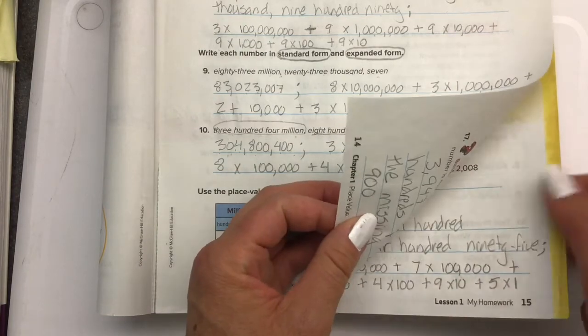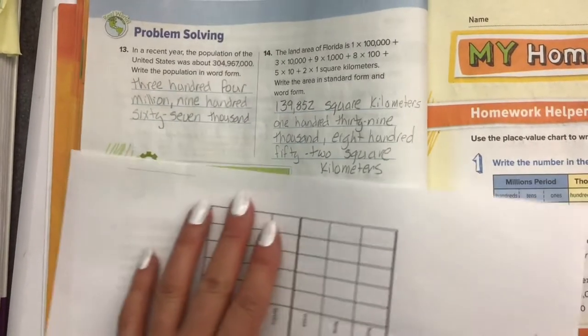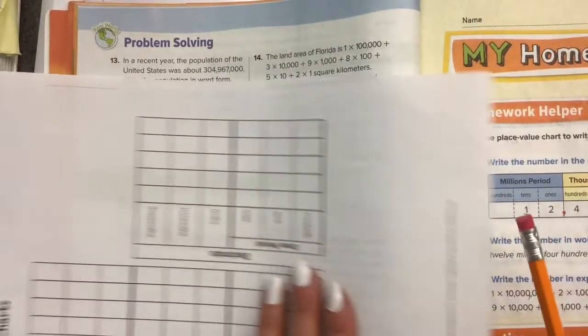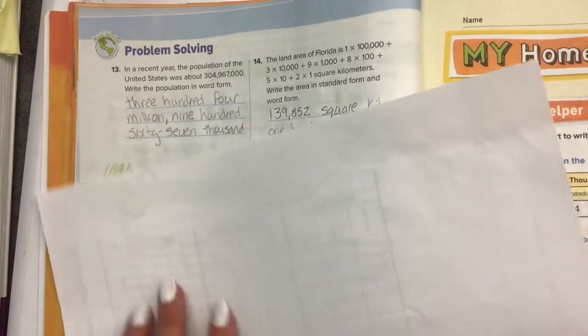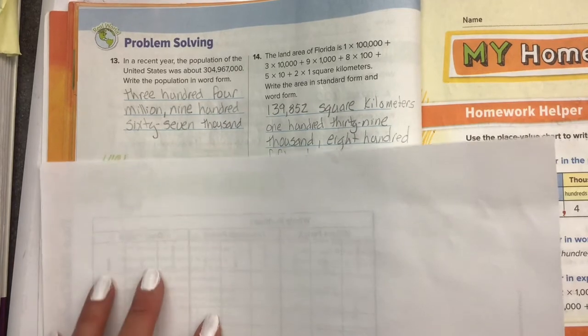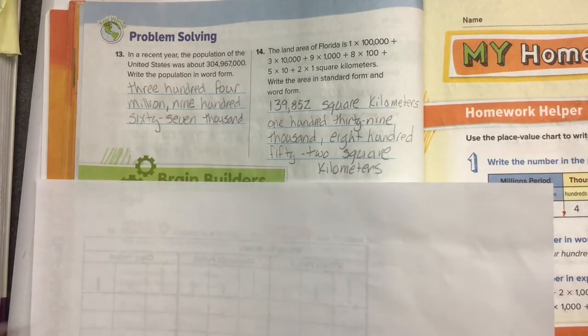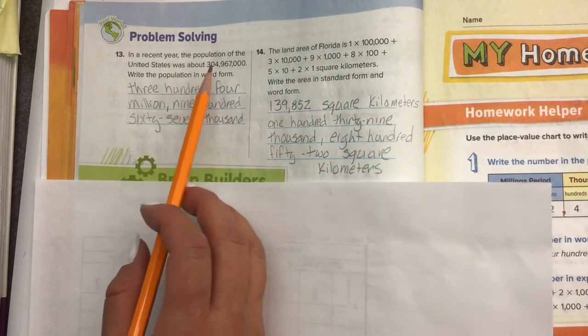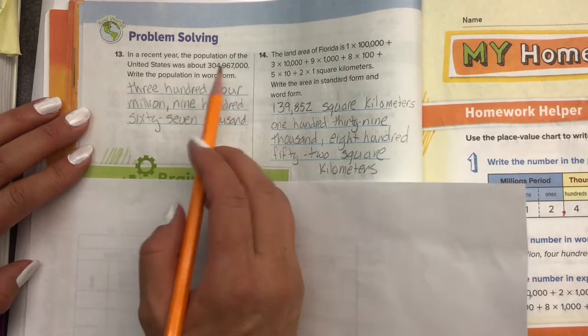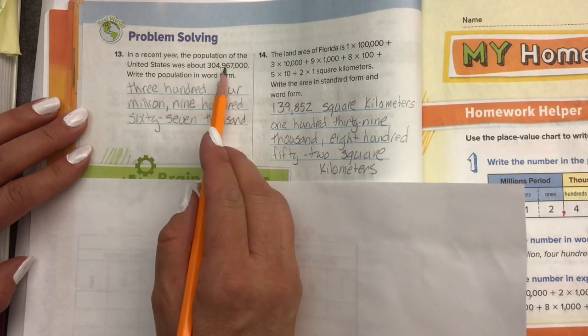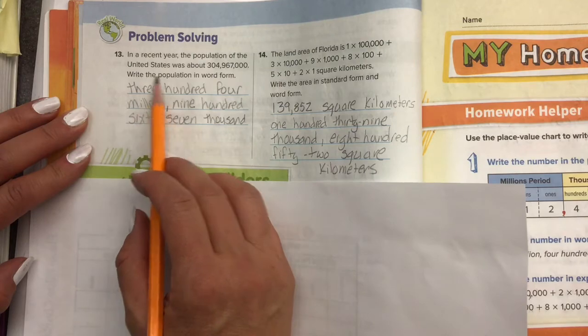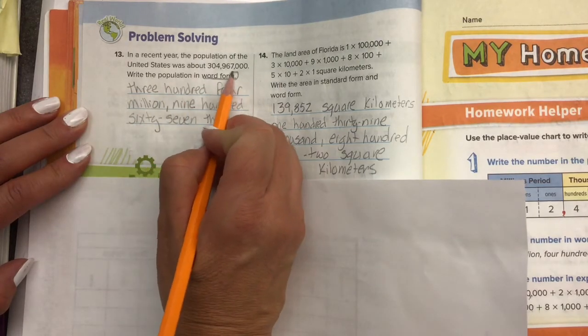Okay, guys, we're on the home stretch. Turn to page 14, shall we? Okay. Because this book is brand new, I have quite the lump here, so we'll try the best we can. Okay, we're going to work right here with these ones right here. In the recent year, the population of the United States was 304,967,000. Write the population in word form.